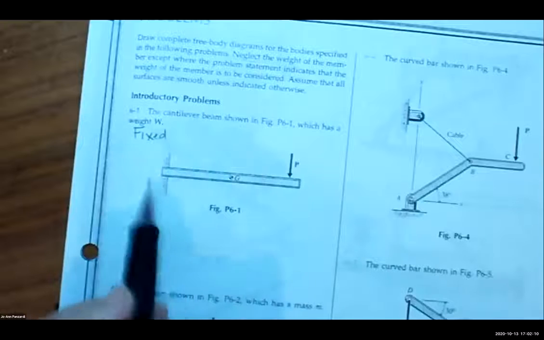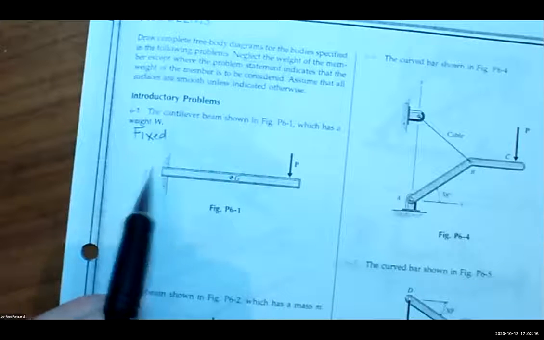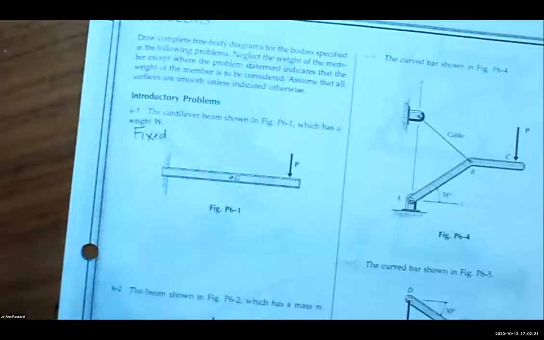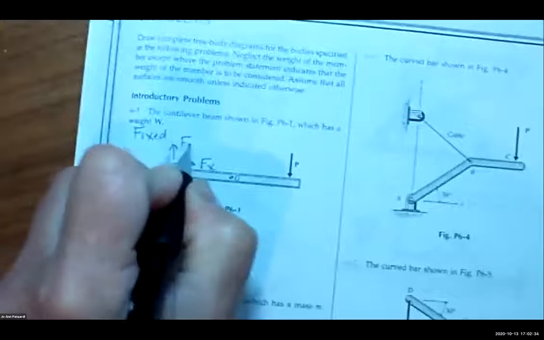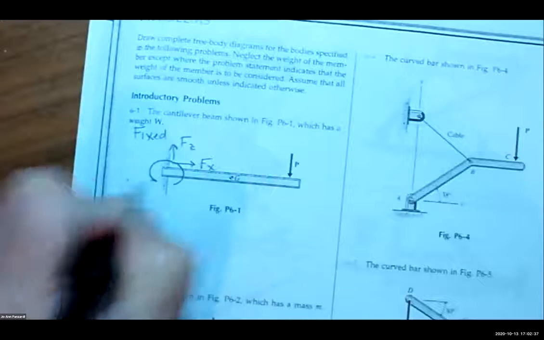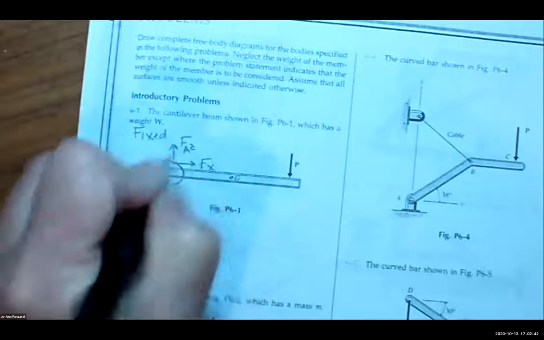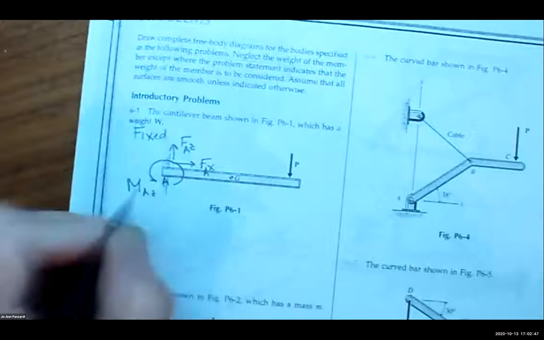Dave, even if you didn't know the name of this fixed support, we're looking at a wall connected to a beam. Can it move in the X direction relative to each other? No, a fixed support will resist all three motions in 2D. Great. So it's going to resist a force in the X, a force in the Y, and a moment in the Z. Let's call this point A. So I'll say force AX, force AY, and moment A, and it's in the Z.